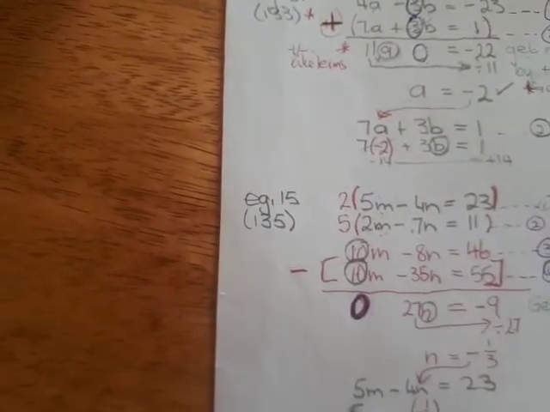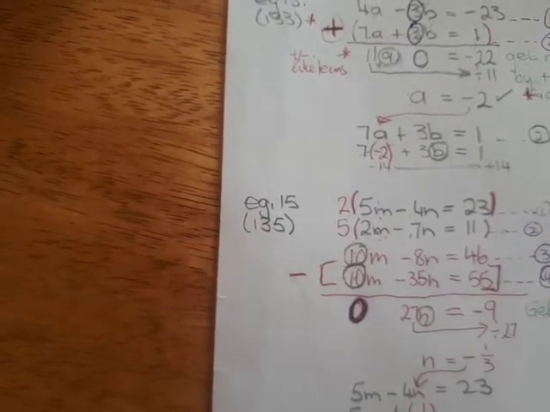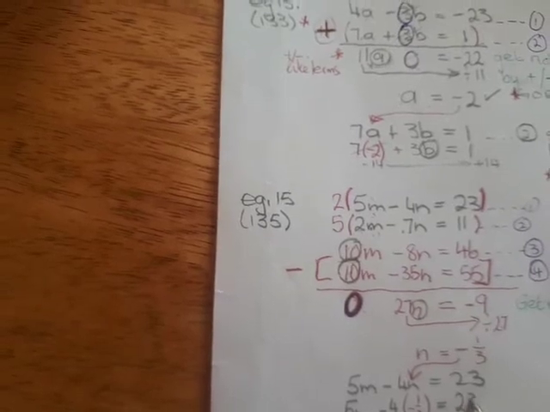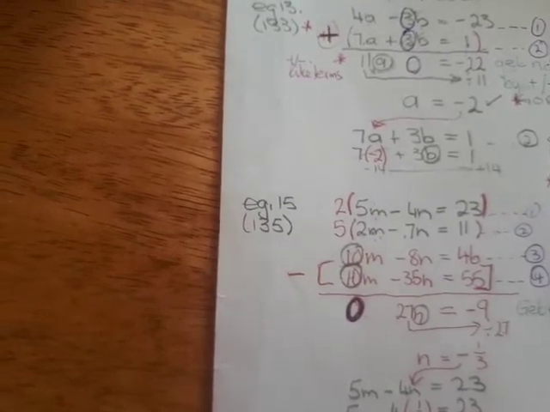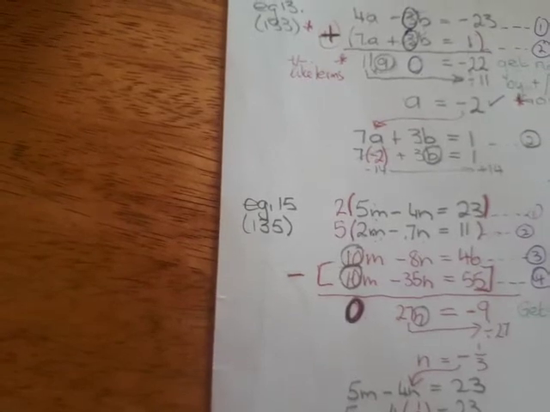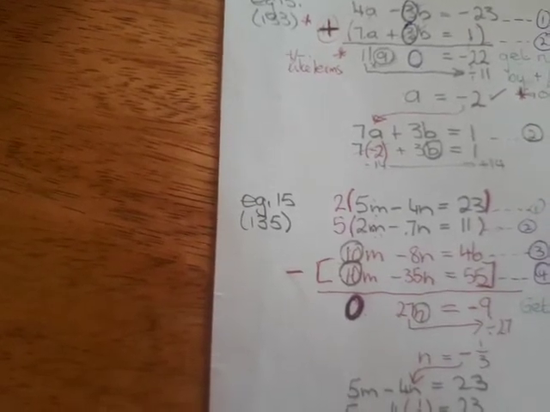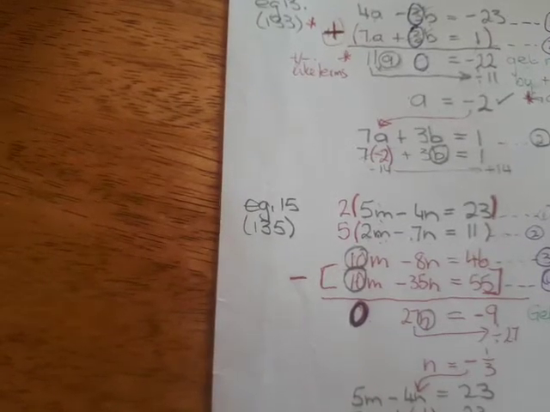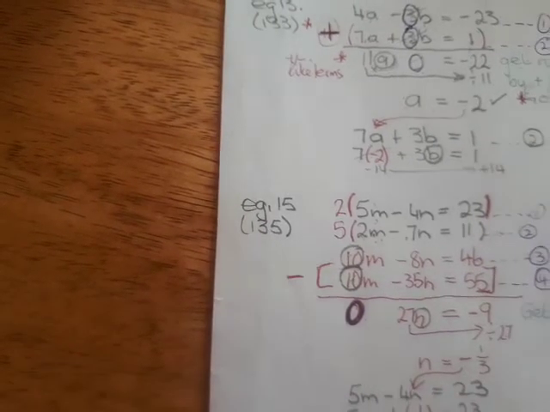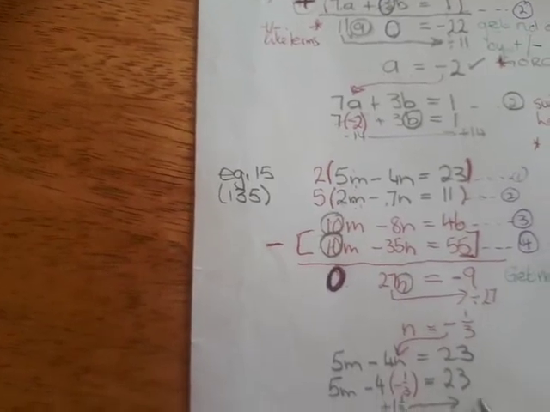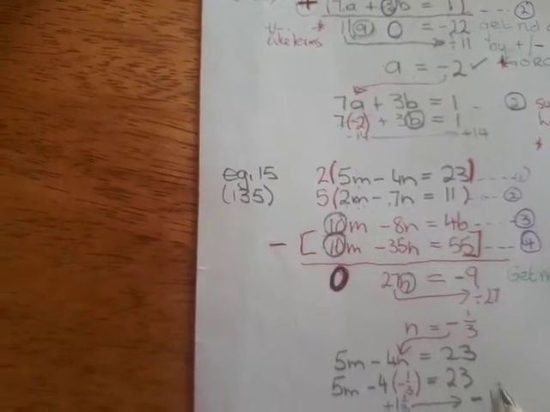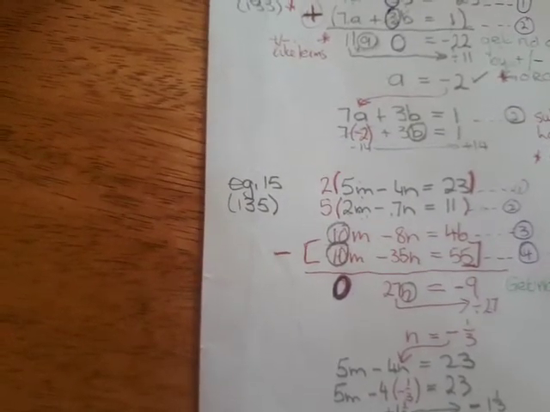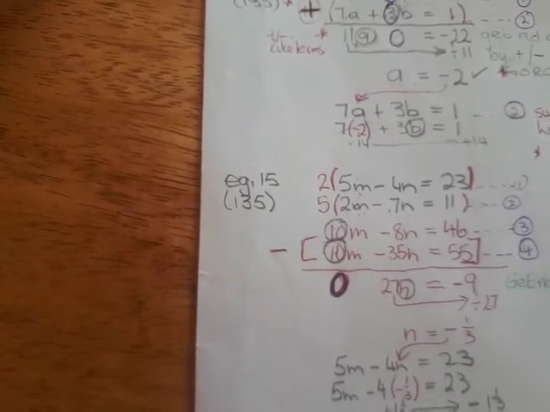So I have 5m minus 4 times negative 1/3 equals 23. Then minus 4 times negative 1/3 is positive 1 and 1/3. So I will take that over by subtracting 1 and 1/3, which gives me a remainder of 21 and 2/3.